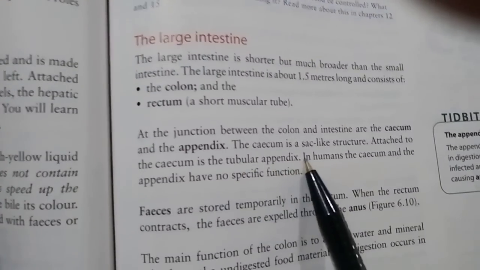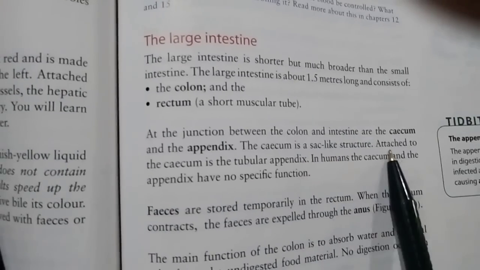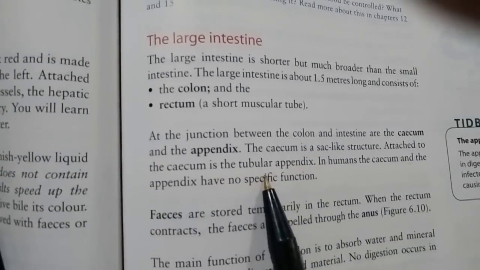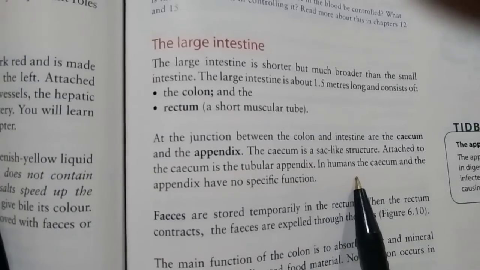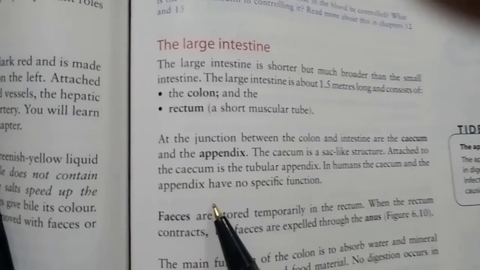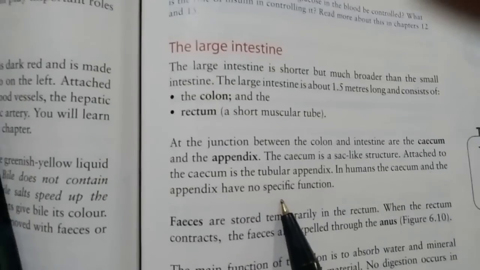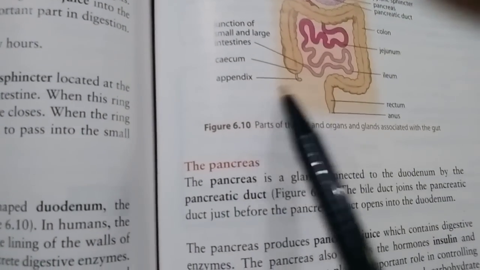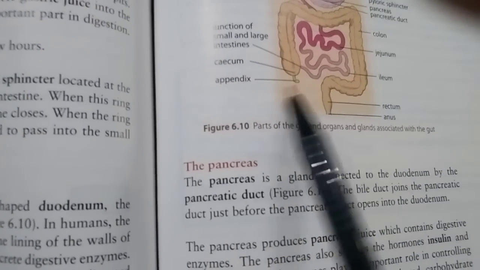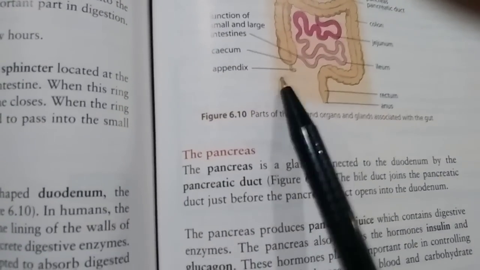The cecum is a sac-like structure. Attached to the cecum is the tubular appendix. In humans, the cecum and the appendix have no specific functions. The appendix in a human has no specific function.